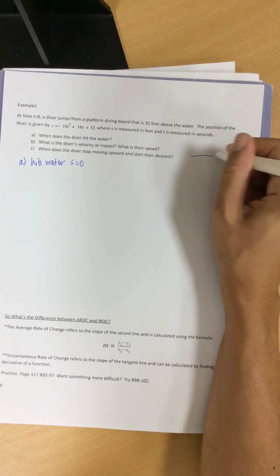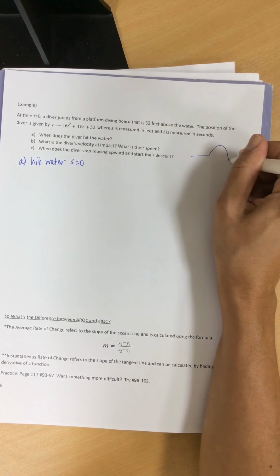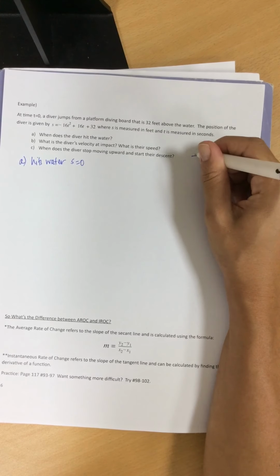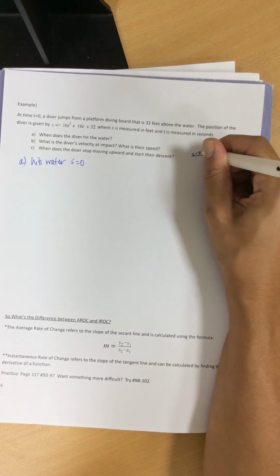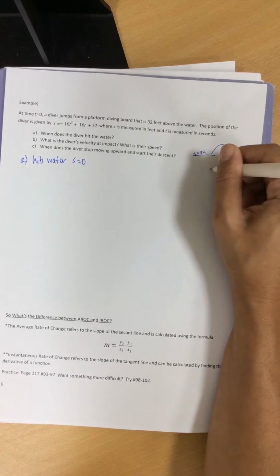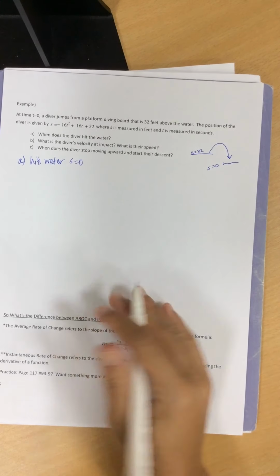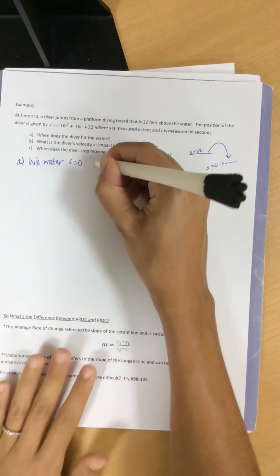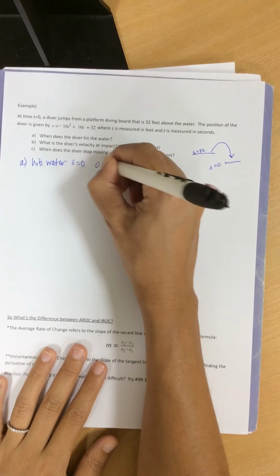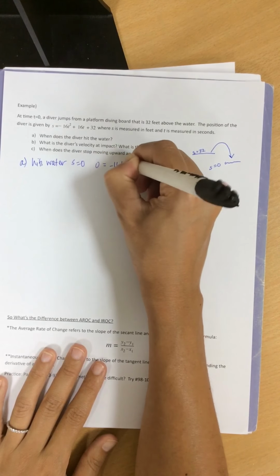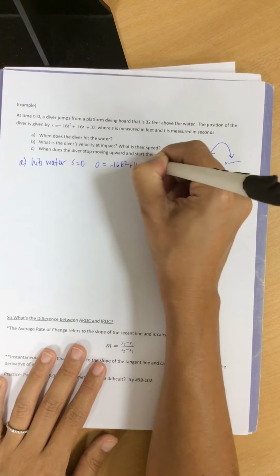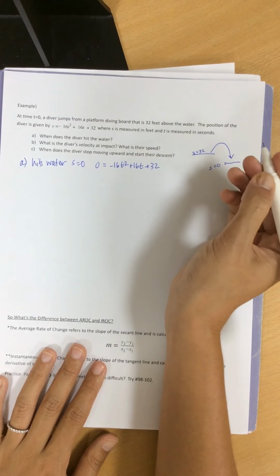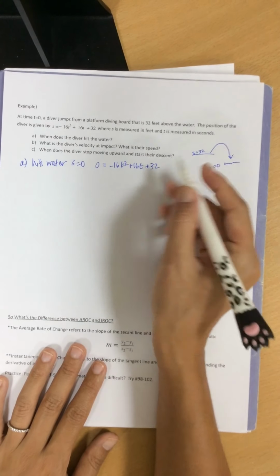Because you can imagine the person jumps off a diving board and it's like that, right? So this is when we can say S is 32, and down here at the water we're saying S is 0. So let's figure that out. Let's set this whole thing to 0. 0 equals negative 16t squared plus 16t plus 32. All right, now hopefully you're seeing you can factor this.